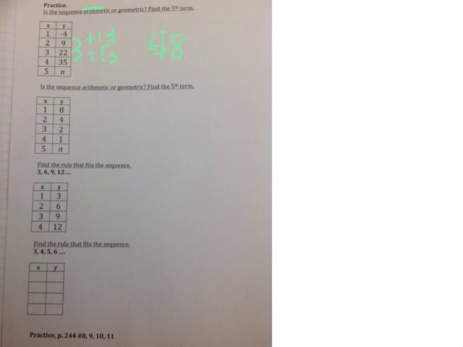So let's take a look at this next one. Is this arithmetic or geometric? 8, 4, that's -4, but then it's -2, then it's -1. Looks like everything is getting cut in half. So it looks like it's either a divide by 2 or a times 1/2.